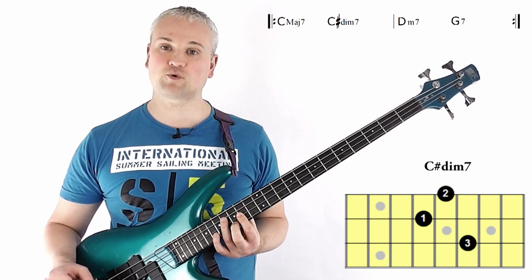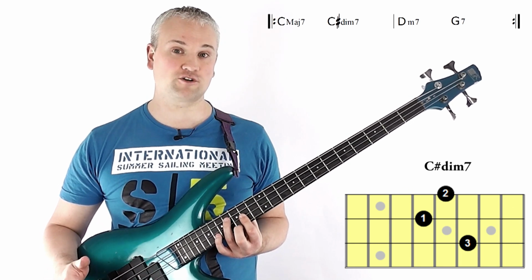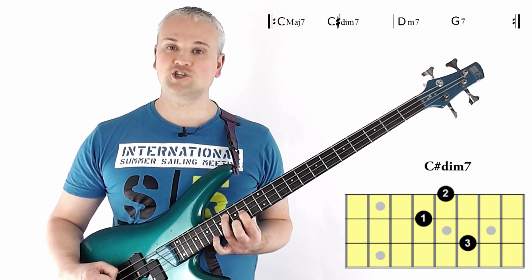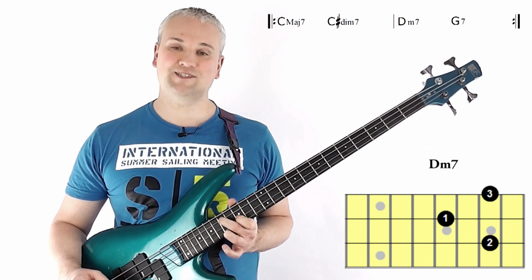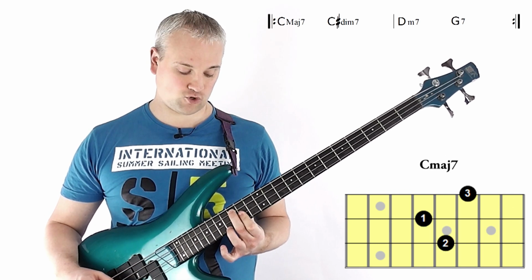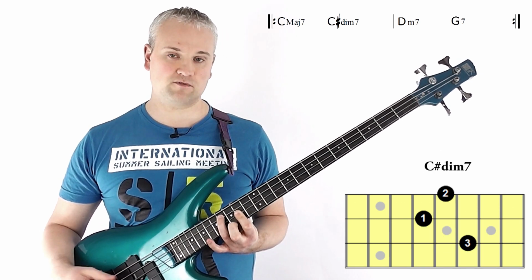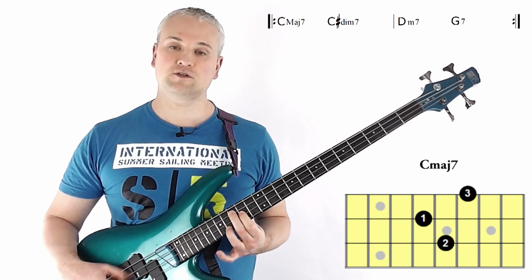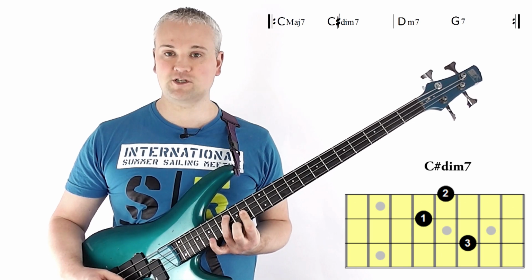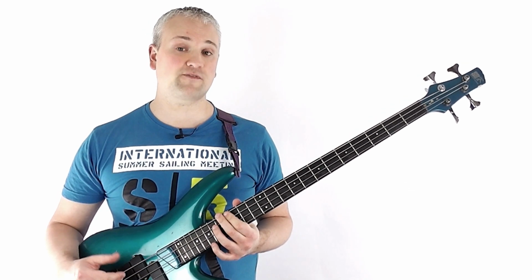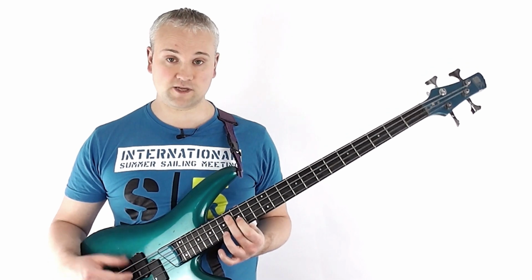So this is very similar to what we did in the previous lesson with the diminished chord as a passing chord. Okay, so we've got C major 7, C sharp dim 7, D minor 7, G7. Okay, chord 1, then the sharpened first for the diminished 7, then 2, 5. C major 7, C sharp diminished 7, D minor 7, G7. Okay, and you can hear that it is fairly similar to the 1-6-2-5. I'll play them one after the other.